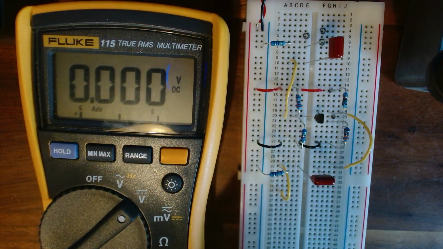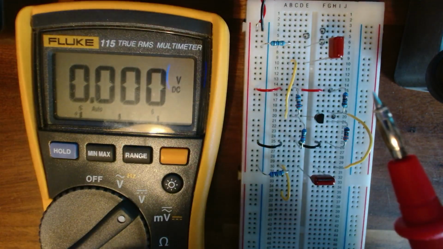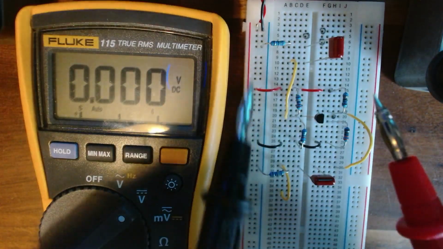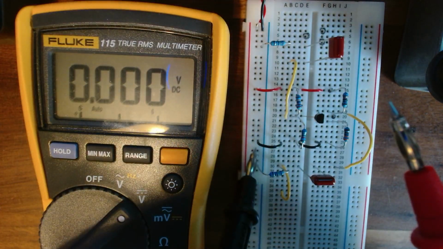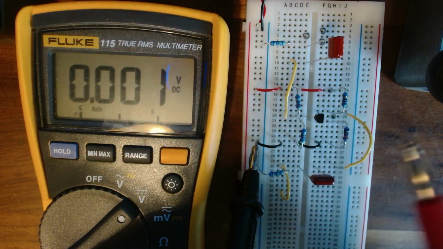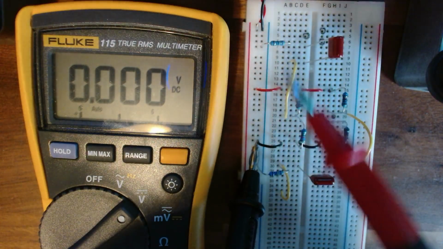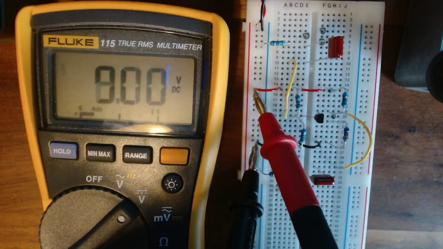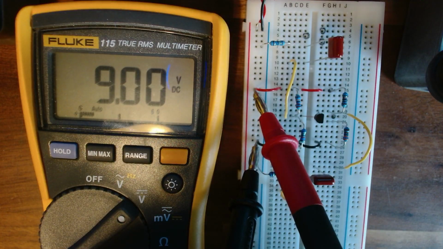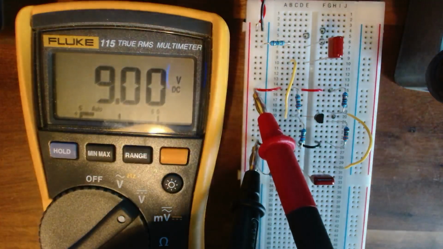So I like to just double check what my power is doing. I'm going to come in with my black probe onto the ground and my red probe onto the power, and we should see 9 volts. Now it's worth just double checking that, because it will throw your math out if your battery is 8.9, 8.5, 9.1.